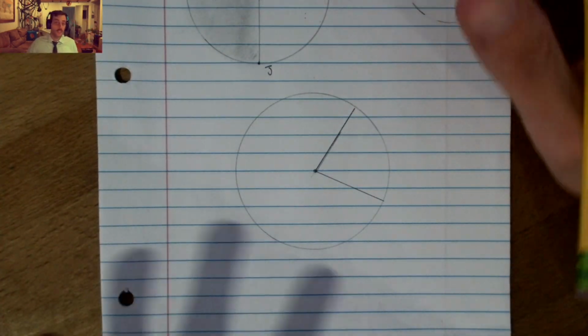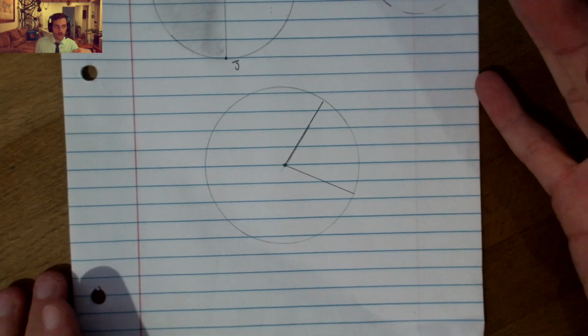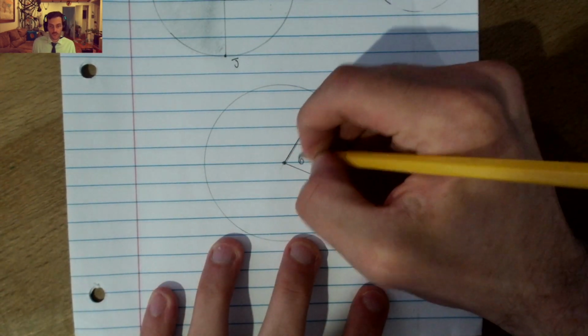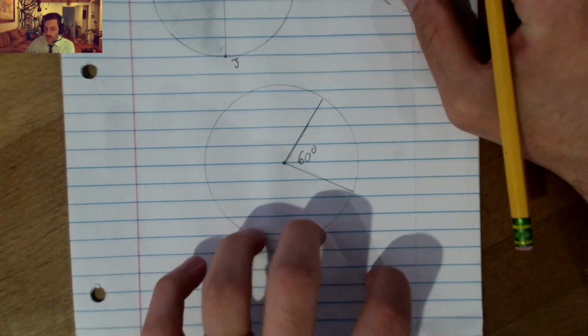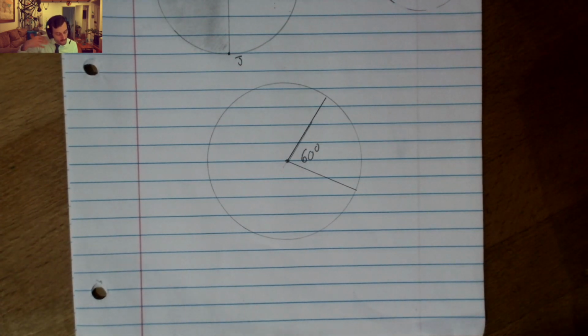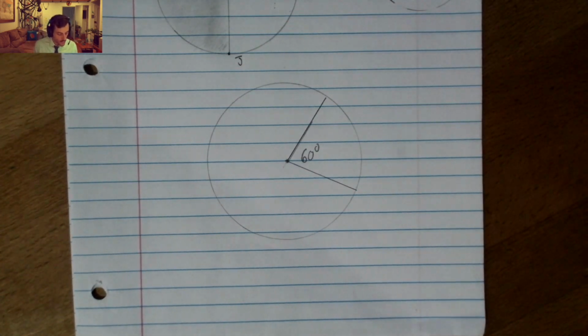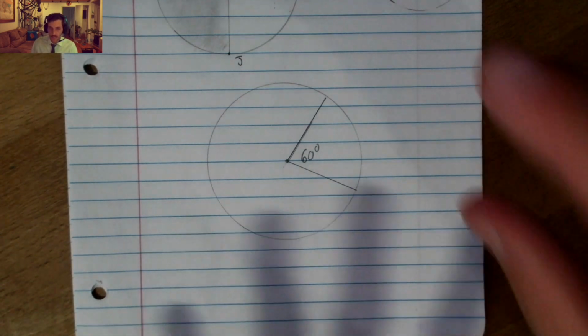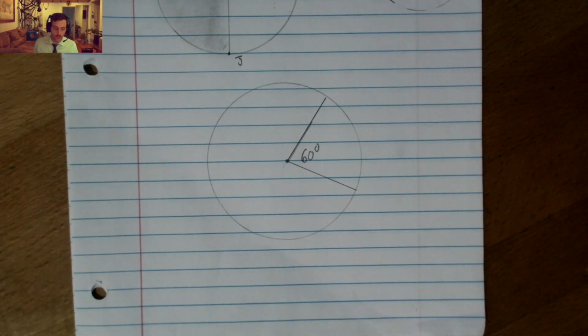Occasionally you'll have weird angles. You might have something like 60 degrees or maybe 161 degrees. How do we go about quantifying that versus a number like 1/2 that we can get a pretty good idea of in our head?